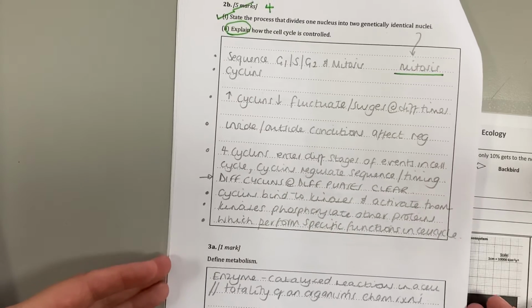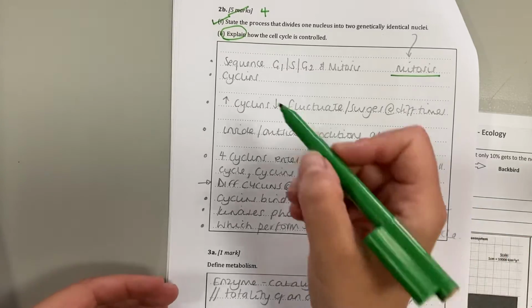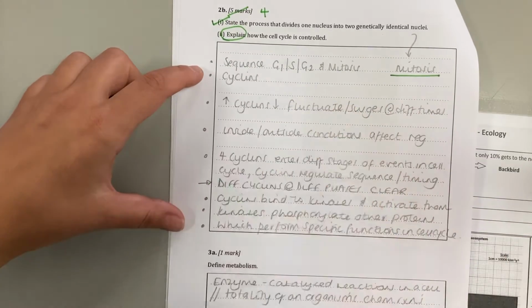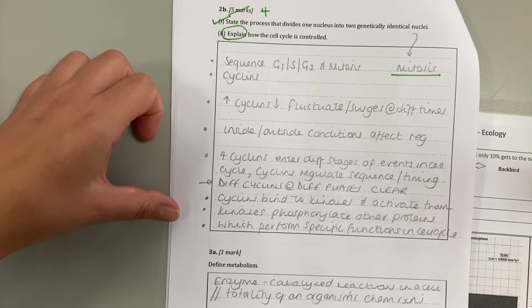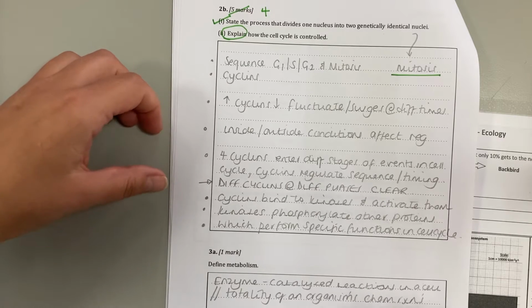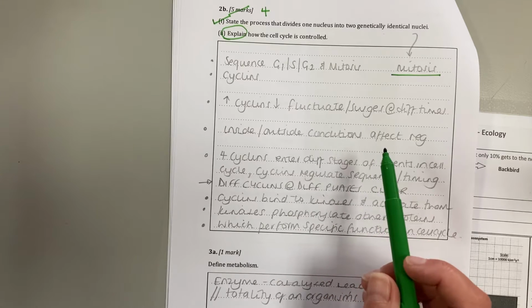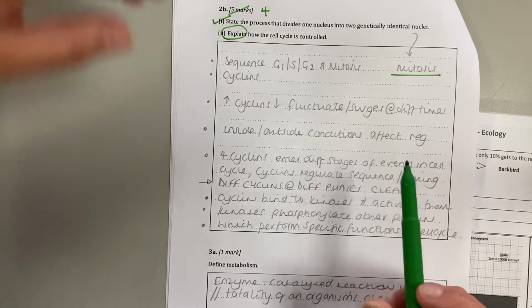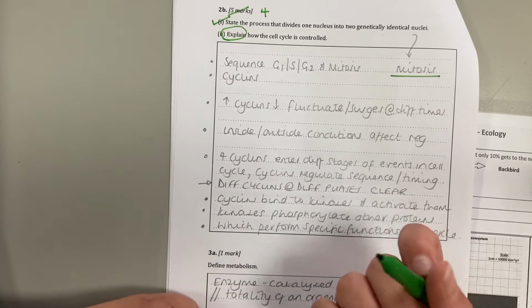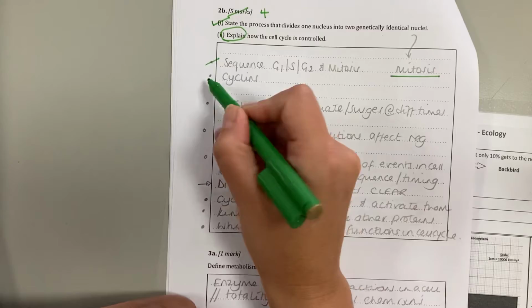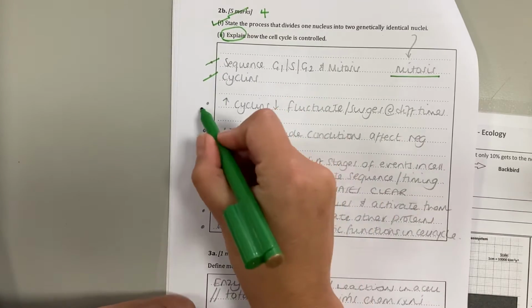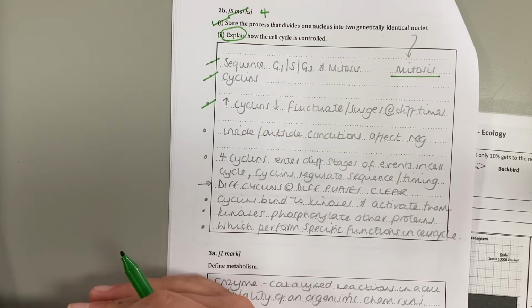So in this, marking points could include, firstly, we have a sequence, so we go through the G1, the S, the G2, and mitosis. It's controlled by cyclins. We have an increase in cyclins and we have a decrease in cyclins. So what we actually have is fluctuation. We have surges, and these surges occur at different times within the cell cycle. So we've given an indication of the sequence. So we've discussed how it's controlled. We've looked at how the cyclins go up and go down, how they change throughout the cell cycle.